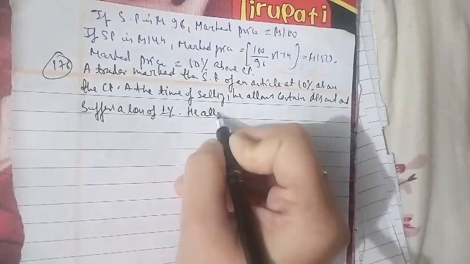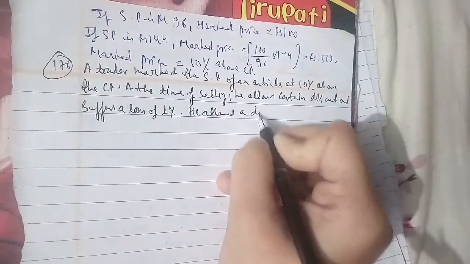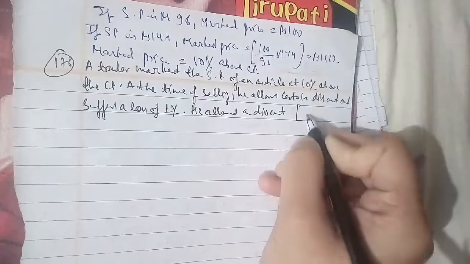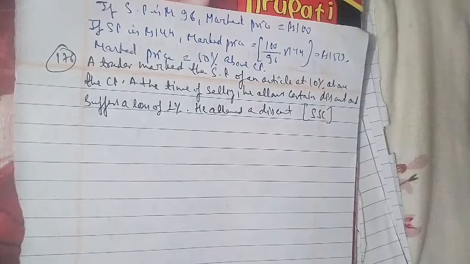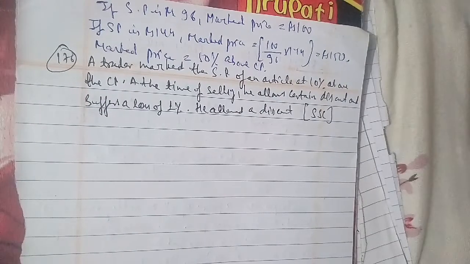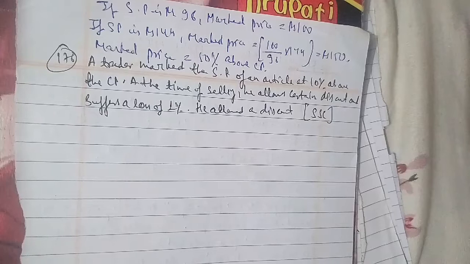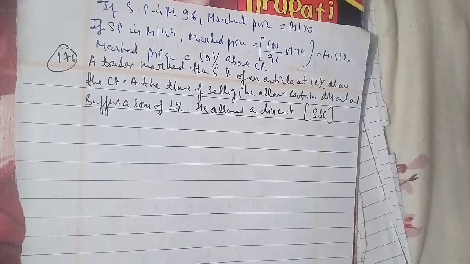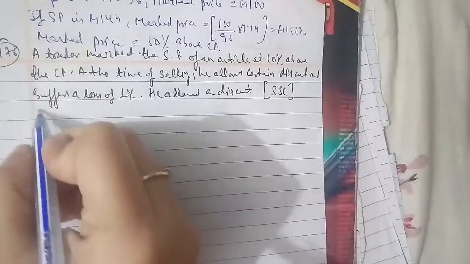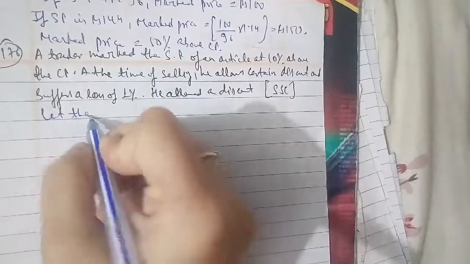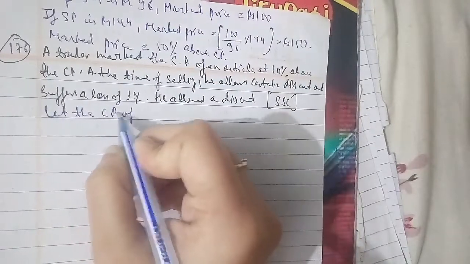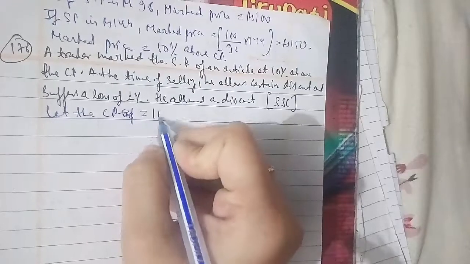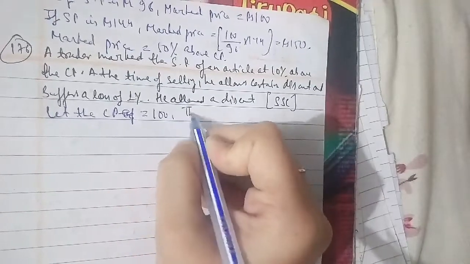Equals to 100. Then marked price equals to rupees 110 and selling price equals to rupees 99. So discount percent equals 11 upon 110 into 100%. 11 ones are 11, 11 tens are 110. Zero can cancel by zero here, so it will give you 10%. That is the discount percent we have as an answer.